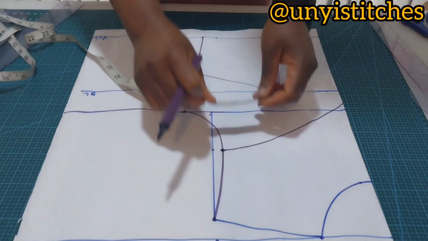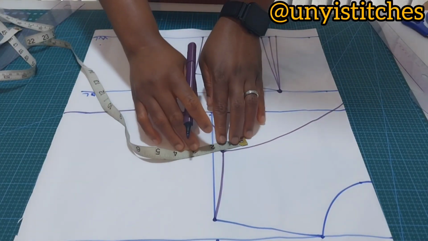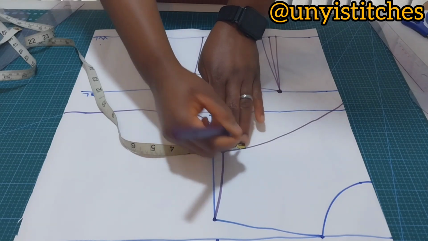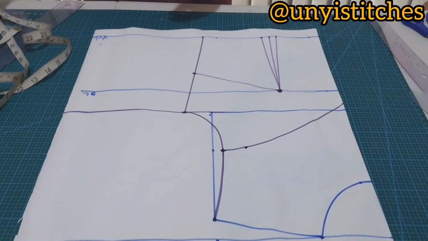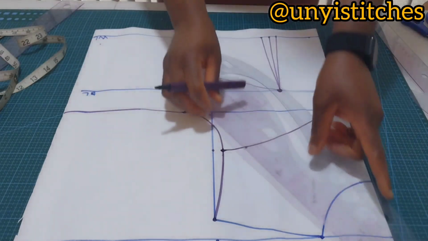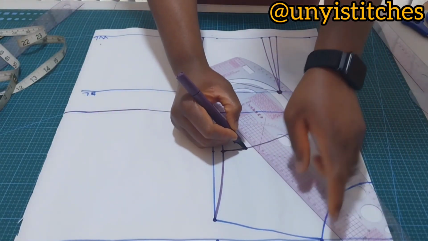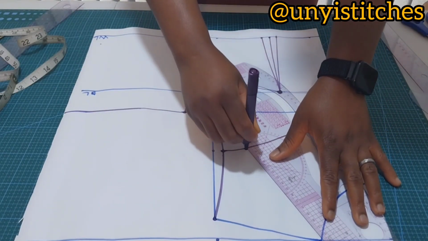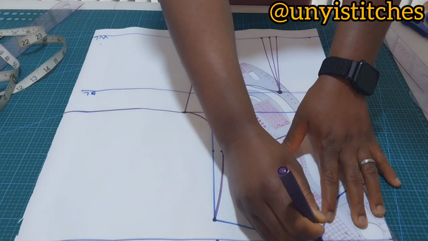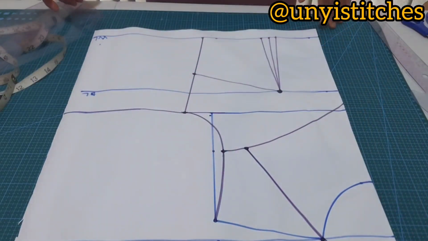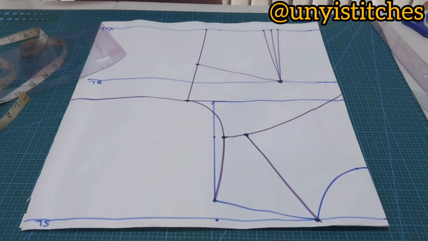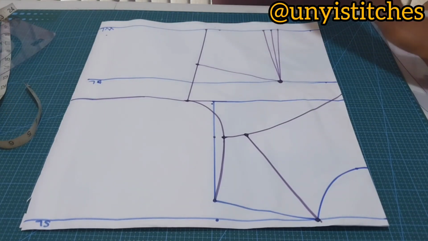So for the Queen Anne neckline, I'm going to use 1.25 inch. You can decide to use 1 inch, you can decide to use 2. It depends on what you want. Then I will slant it to my neckline. Can you see? I'm going to add my seam allowance.